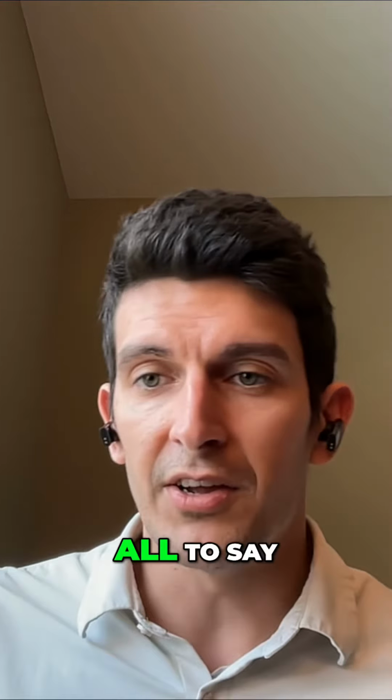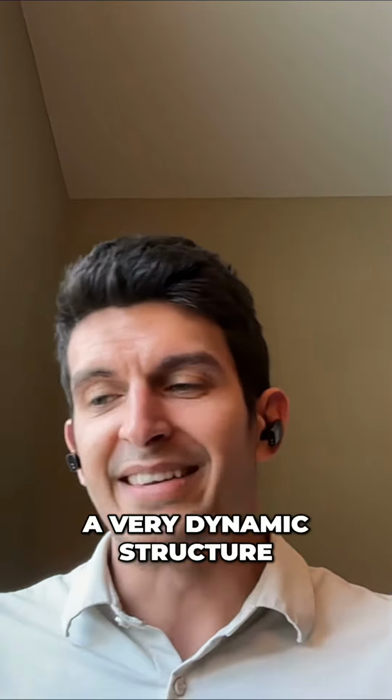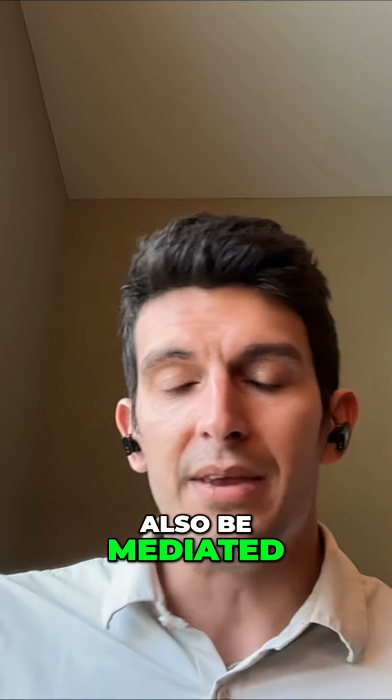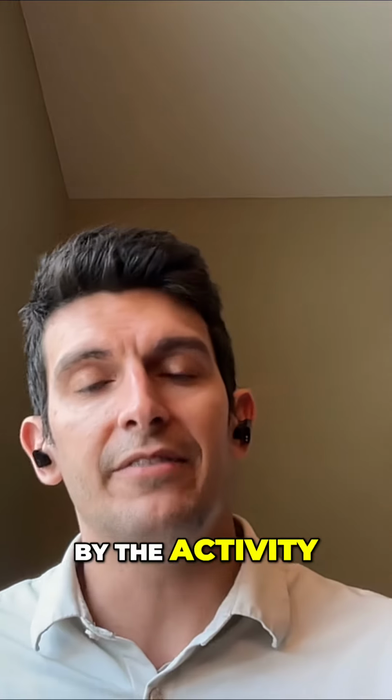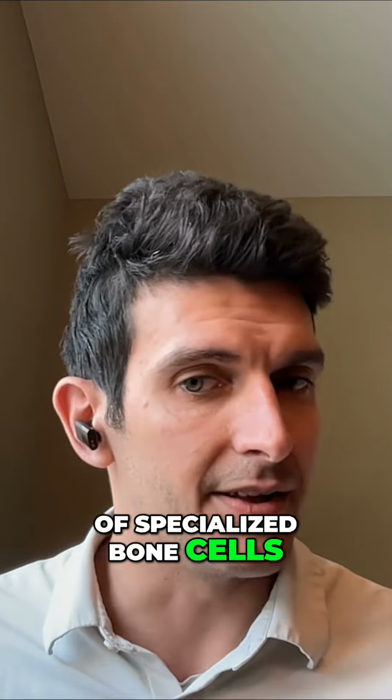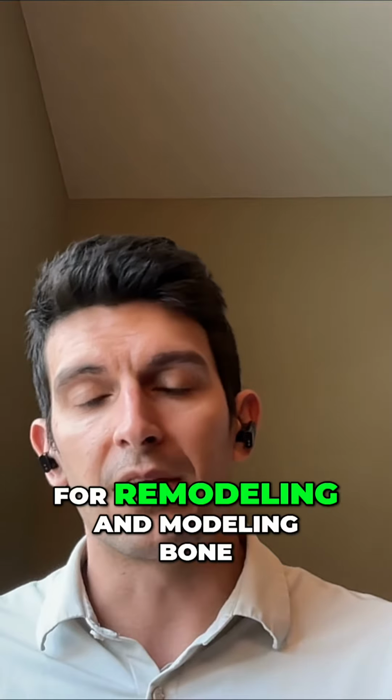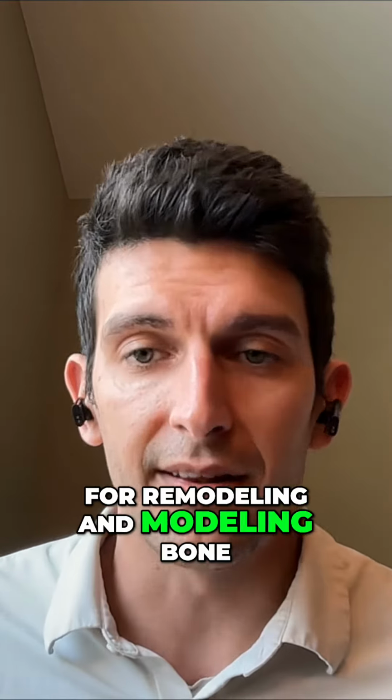So this is all to say that bone is a very dynamic structure, and the dynamic aspects of bone can also be mediated by the activity of specialized bone cells that are very important for remodeling and modeling bone.